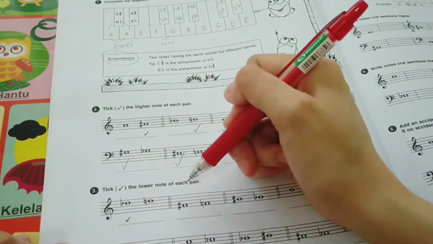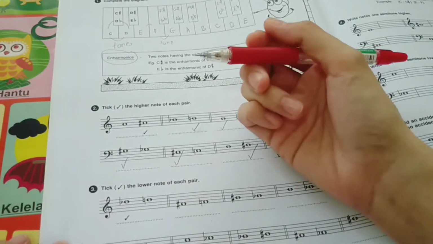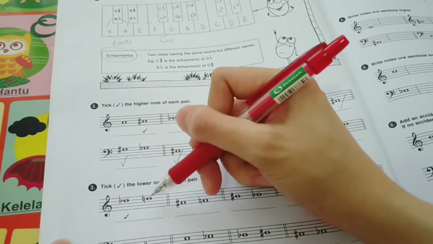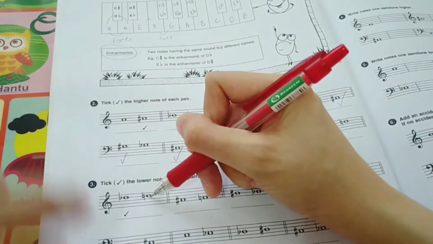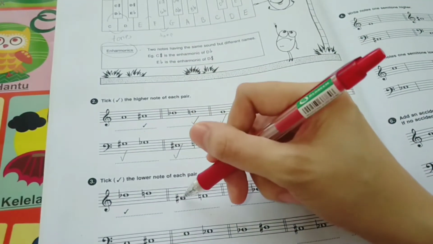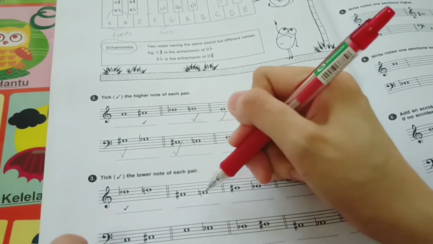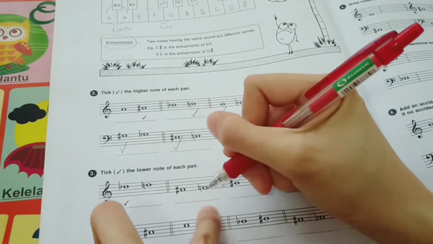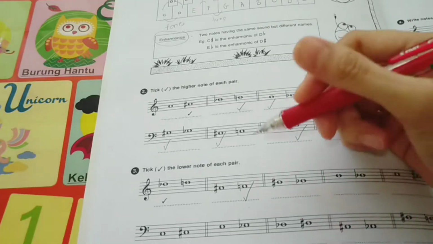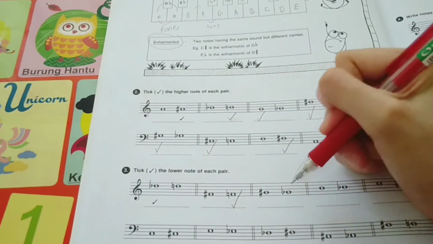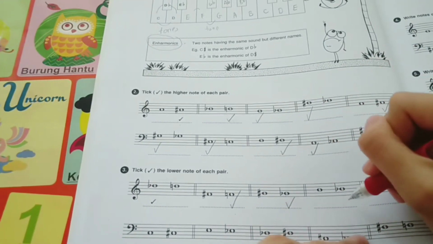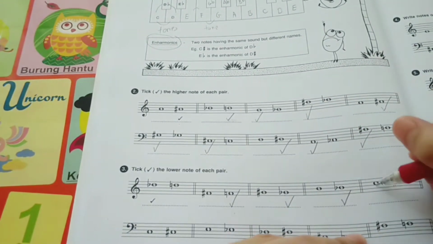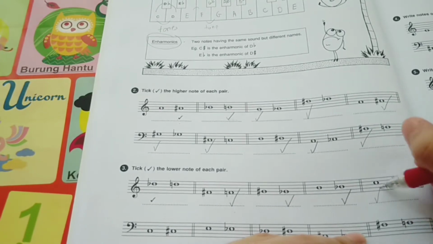Now take the lower of each note. So D flat and D natural. D flat is here, D natural is higher, so the lower one is D flat. F sharp and F natural. Same note, the sharp one will be higher, natural is lower. Now same note, of course flat is always lower. G flat is lower, B flat is lower, C natural and C sharp, C is lower.